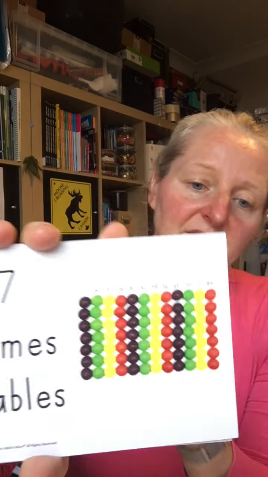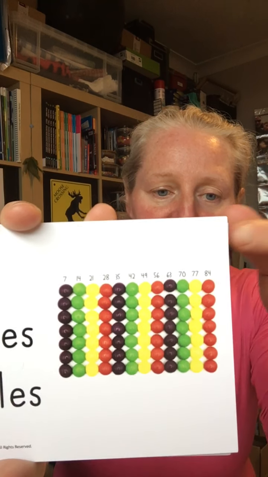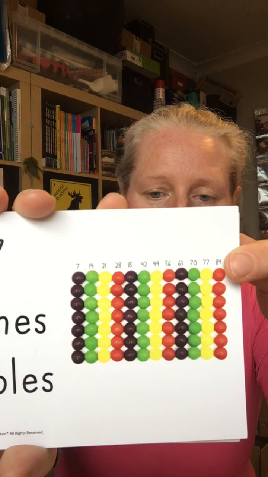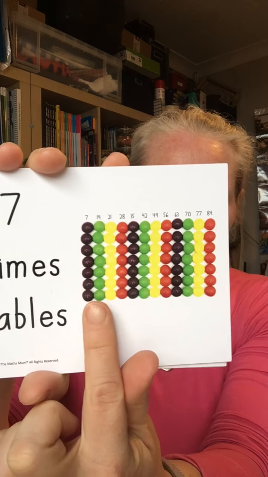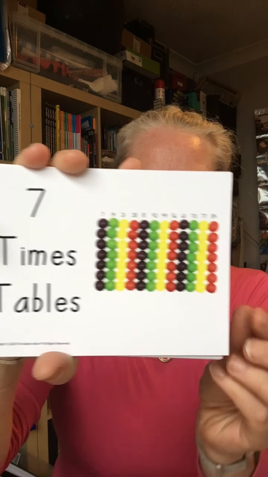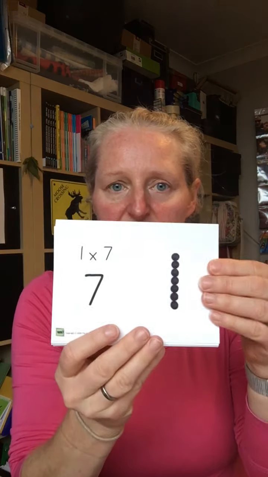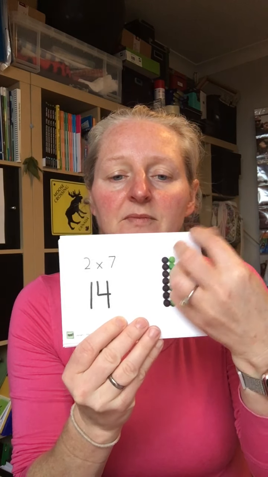So what you have here is this idea of repeated addition, this idea of a sequence of numbers. Okay, so if I add 7 to 7 to 7, I go up. If I add 7 to 7, I get 14, I get 21, I get 28. And what this does is, in the timetable, as you go through, it gives you a complete representation of each one as we move forward.